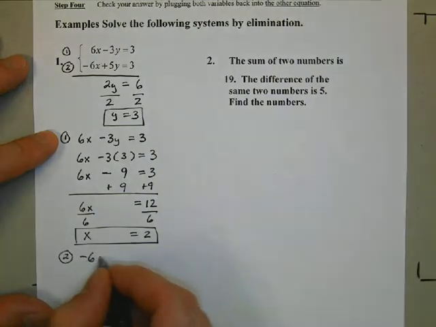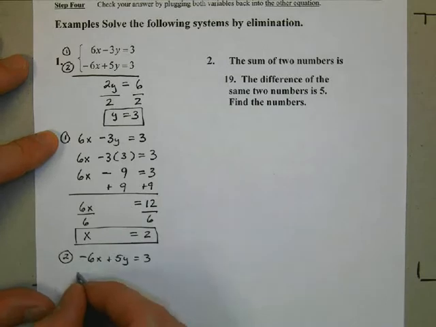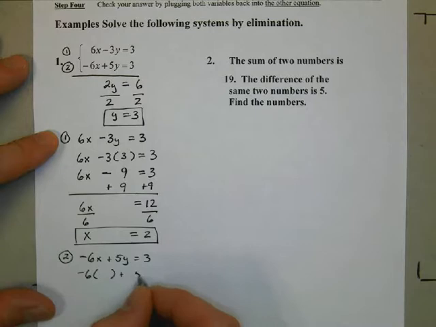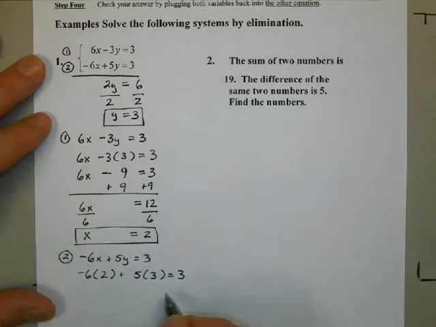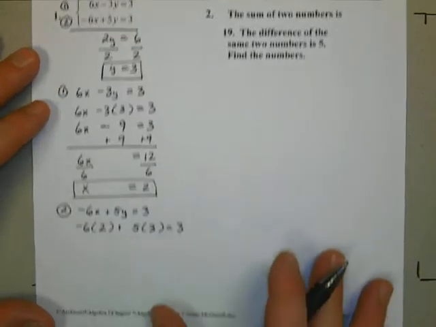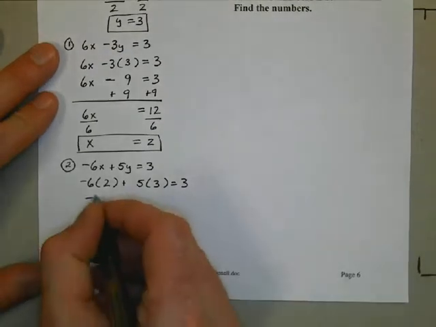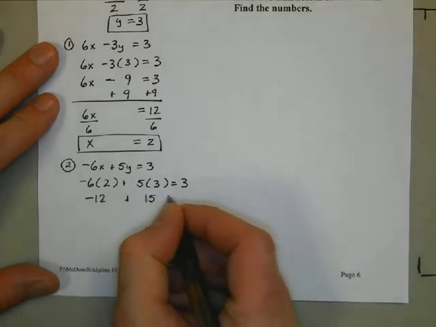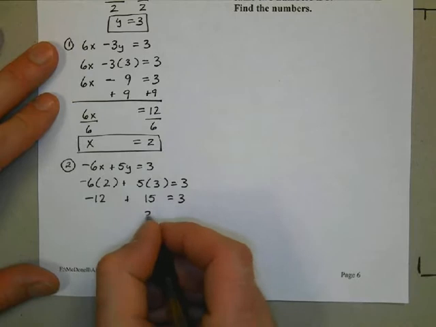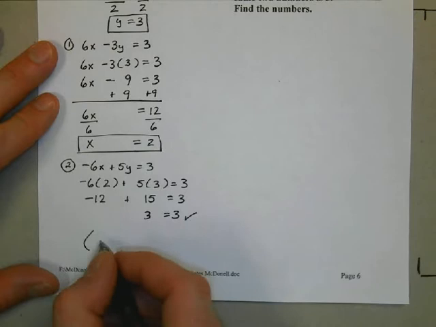We now have the values of our variables: y equals 3 and x equals 2. We have to check our problem. We used the first equation to solve our problem, so we're going to use the second equation to check our problem. Our second equation, let's write that down now, negative 6x plus 5y equals 3. We're going to replace the x with a parentheses and the y with a parentheses, and we're going to put the values of x and y that we just got, 2 and 3, in those parentheses.